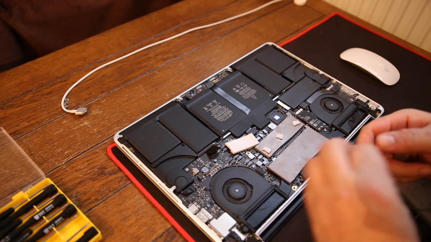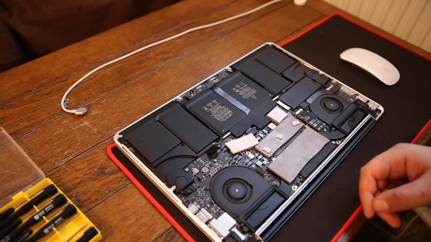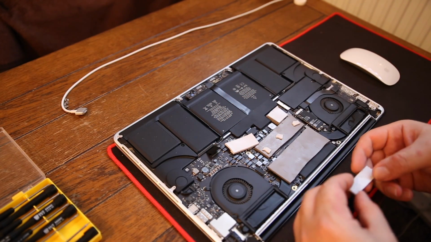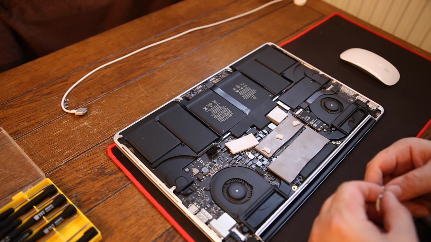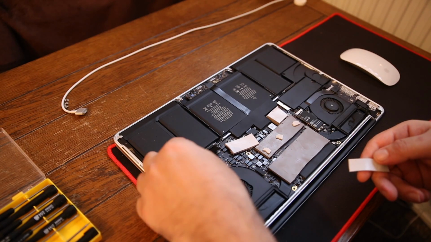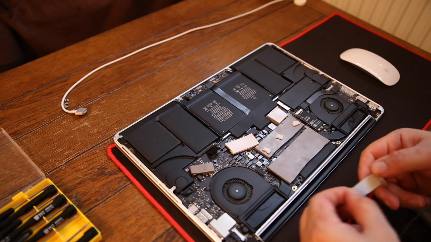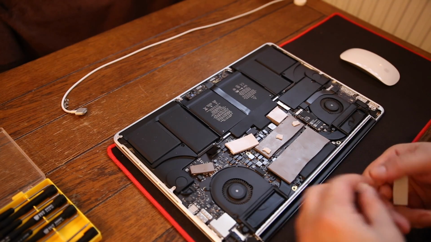Always here on the South Bridge. I don't care, I just want the temperature to be low everywhere. Yeah, and I have these power supplies.